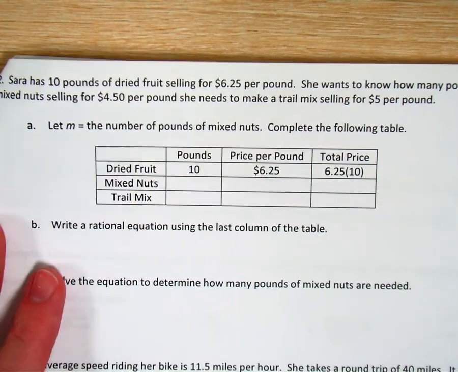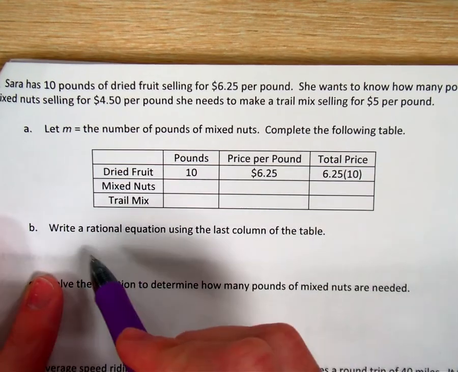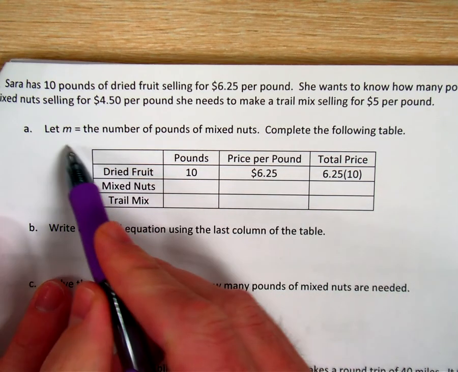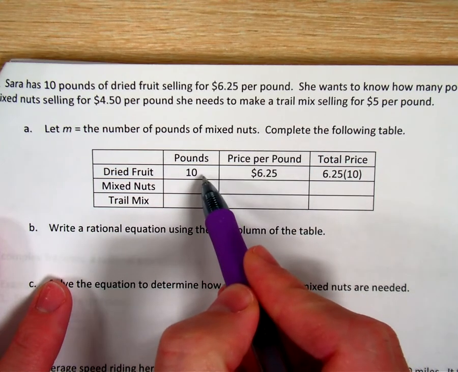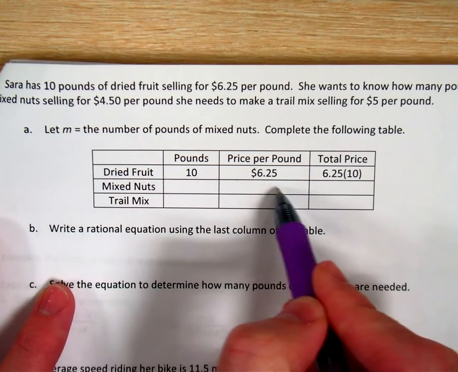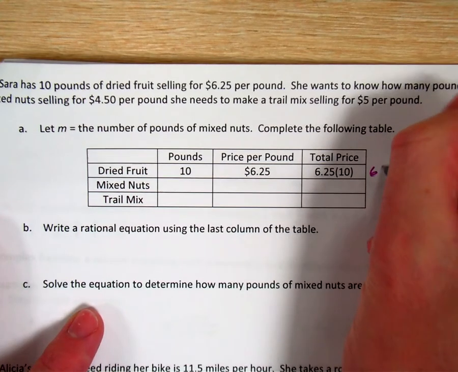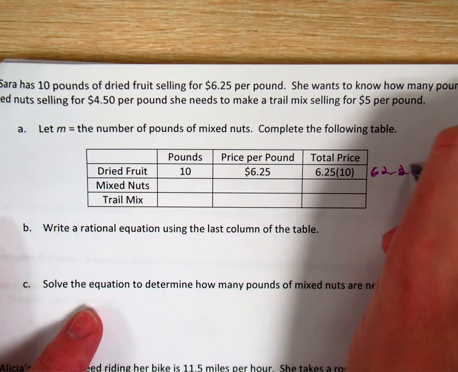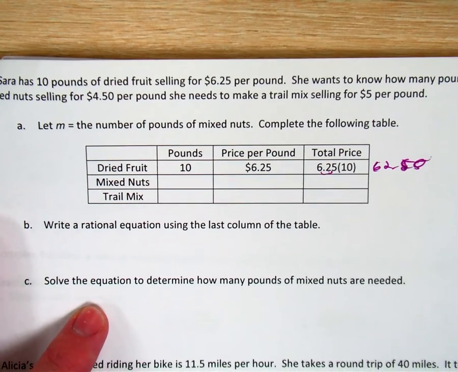Okay, so they recommend making a table to organize your information. Let M equal the number of pounds of mixed nuts, because we already know the pounds of dried fruit. We have 10 pounds of dried fruit at $6.25 a pound for a total price of $62.25. No, 50 cents. Slide that decimal over: 62.50.